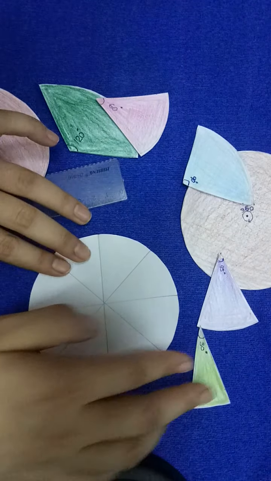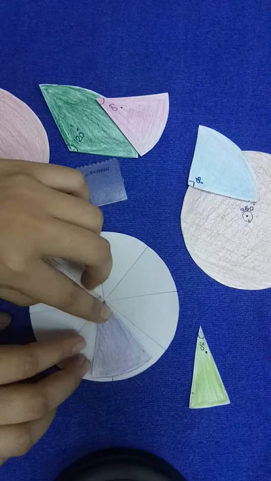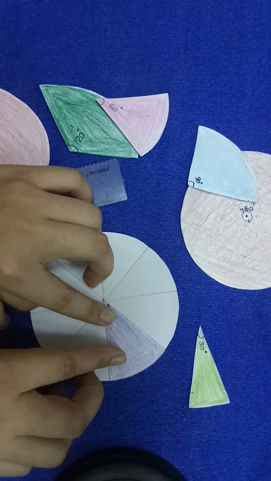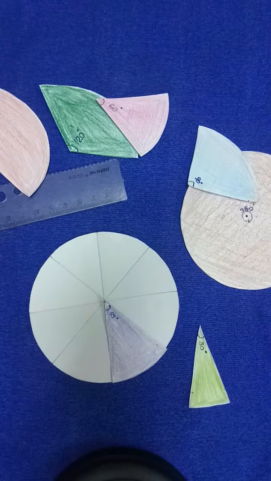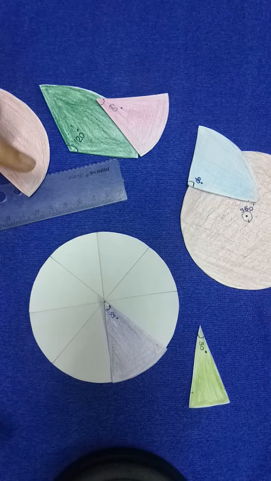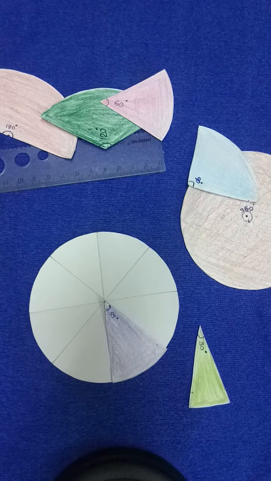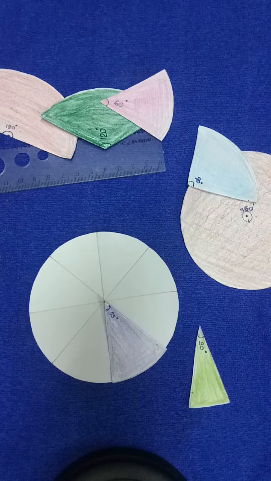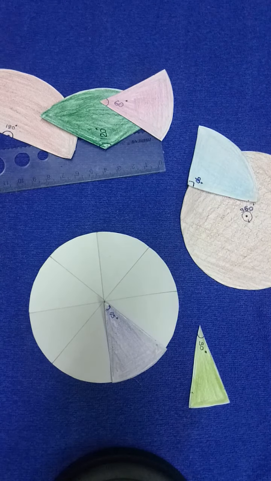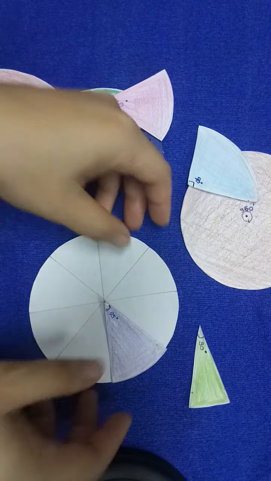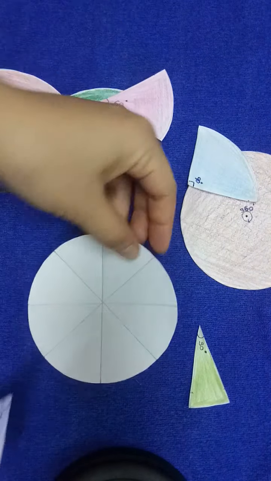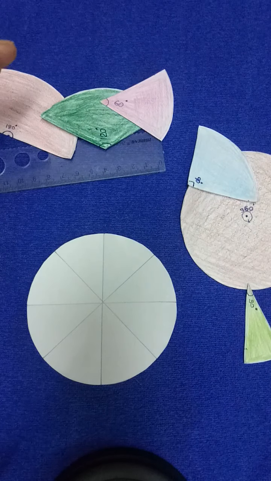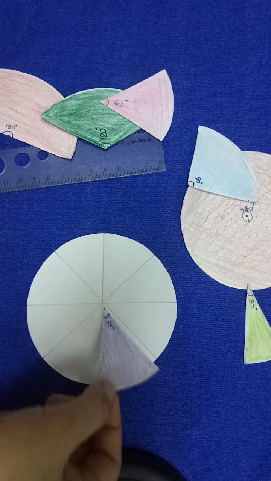This one? No. This one. So in one whole circle, if you want 8 parts, let it be a pizza. If we have 8 people, we need 8 pieces, right?